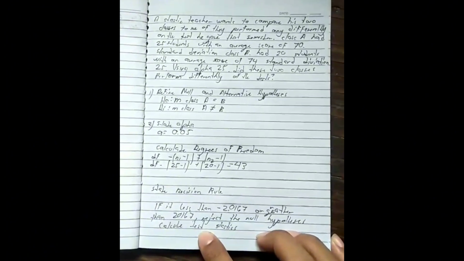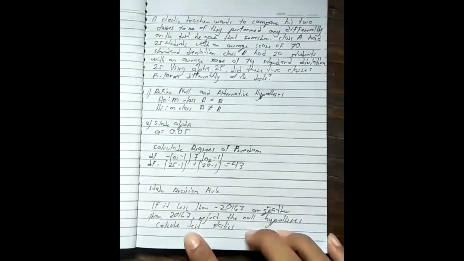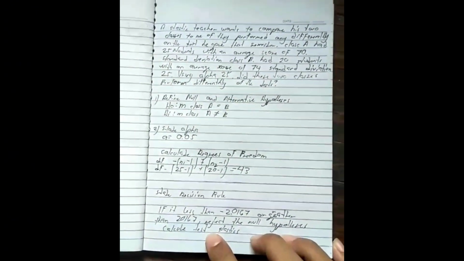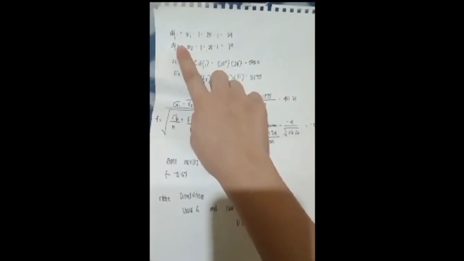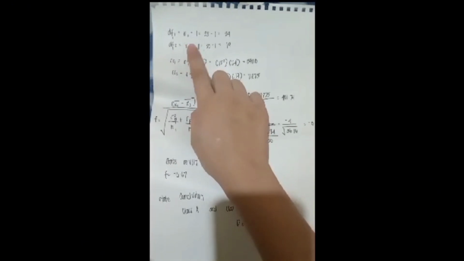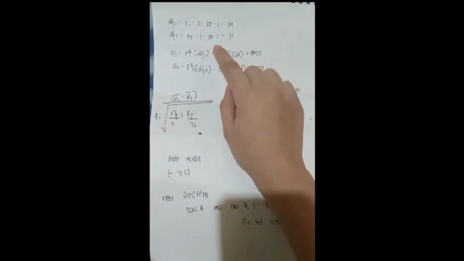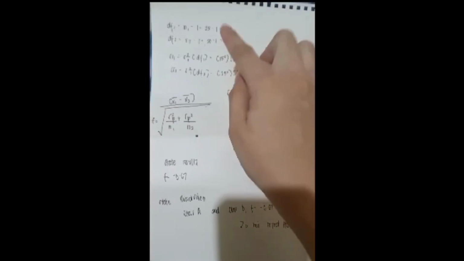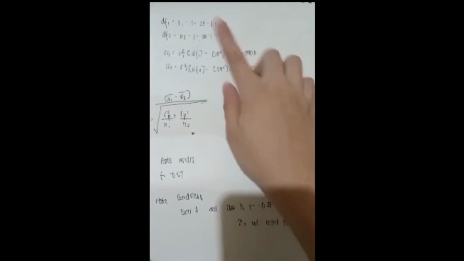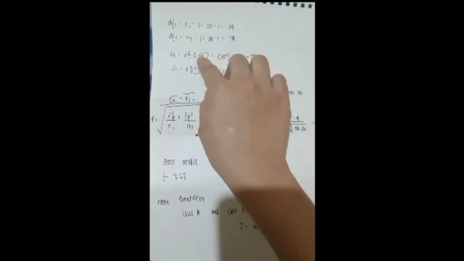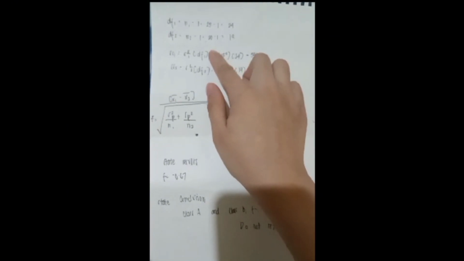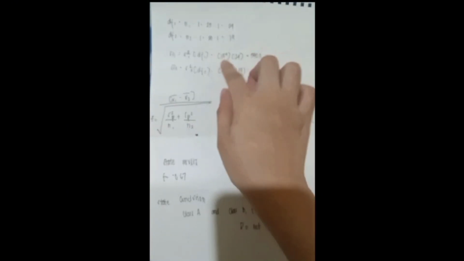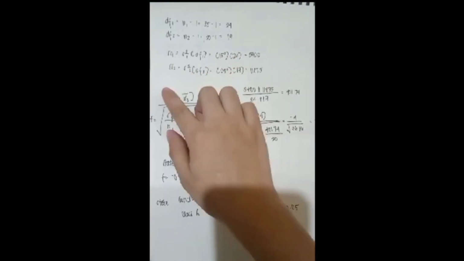Calculate test statistic. The degrees of freedom for each sample is easy. It's just the sample size minus 1. df1 is equal to n1 minus 1 is equal to 25 minus 1 is equal to 24. df2 is equal to n2 minus 1 is equal to 20 minus 1 is equal to 19.